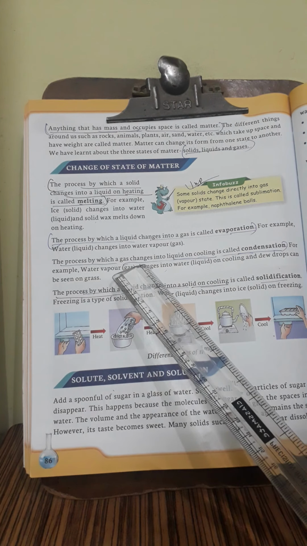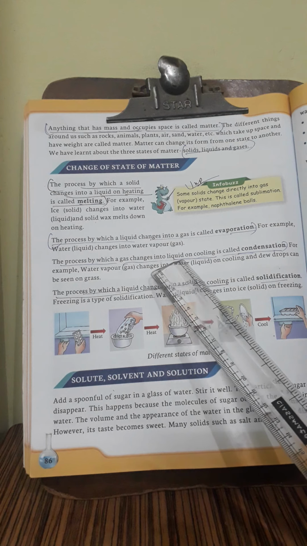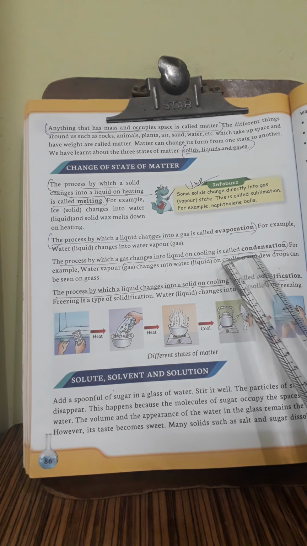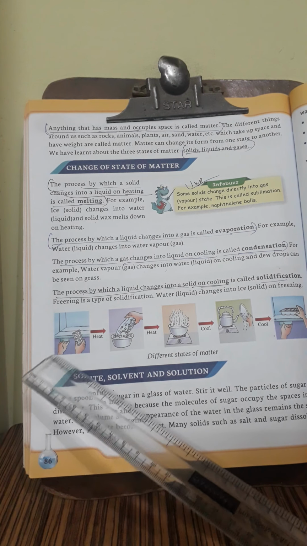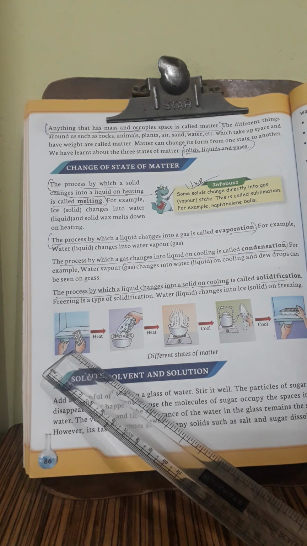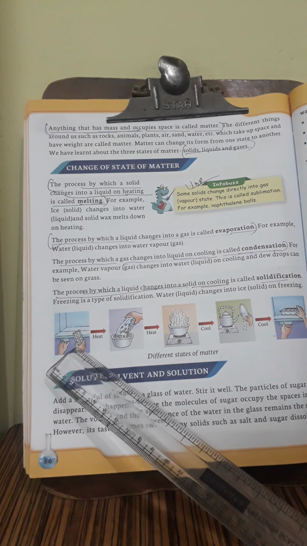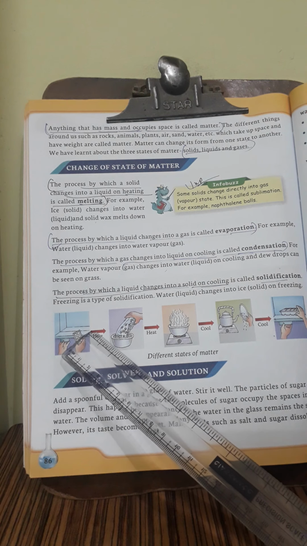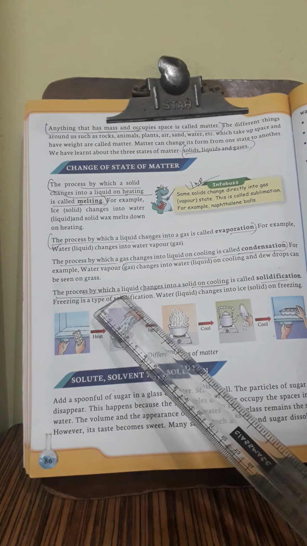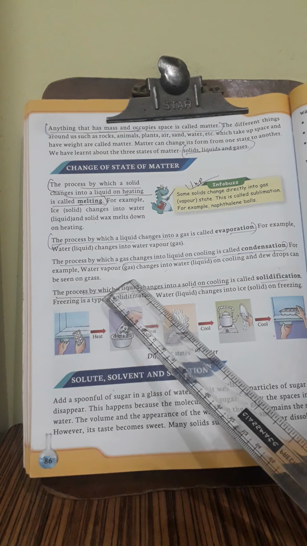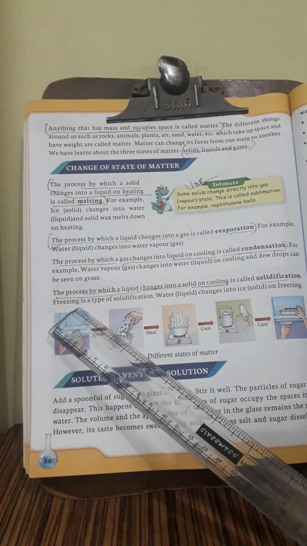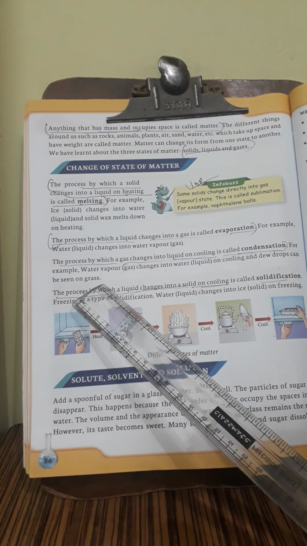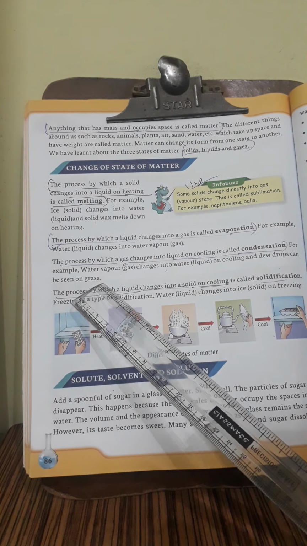Now condensation. The process by which a gas changes into a liquid on cooling is called condensation. For example, you are boiling some water and after some time you put a cold steel plate just over it, you will see droplets of water formed. That is the process of condensation. Similarly, water vapor gas changes into liquid water on cooling, and dewdrops can be seen on grass. That is also an example of condensation.